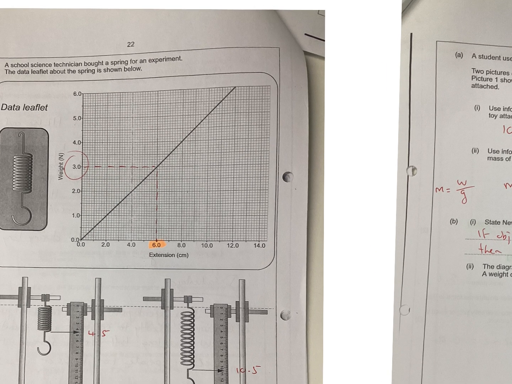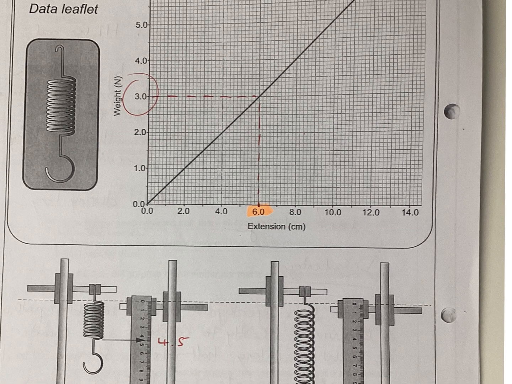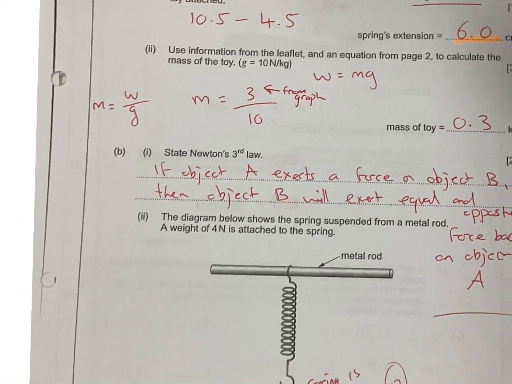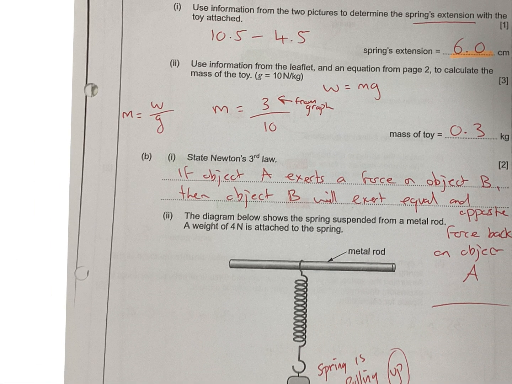So let's have a look. We just worked out we got an extension of 6, and that gives me a weight of 3. Okay? So my mass is 3 over 10. That gives me a mass of 0.3 kilograms. Oh, what a lovely question.